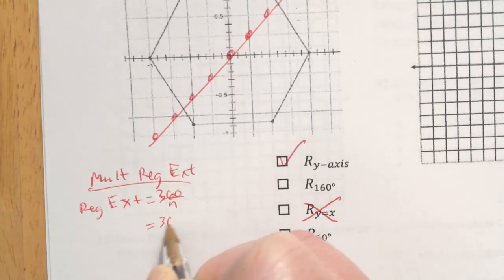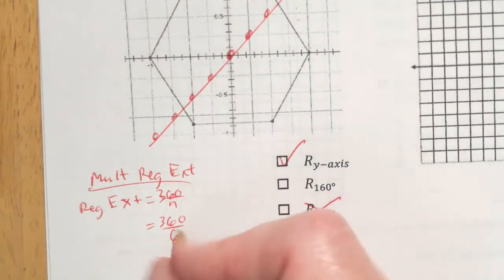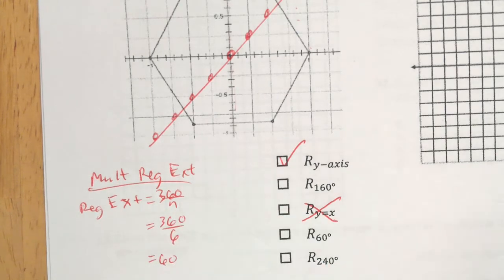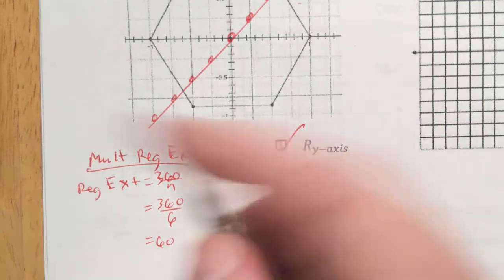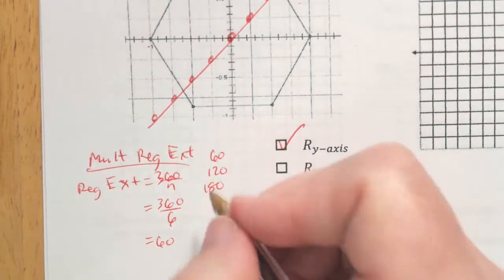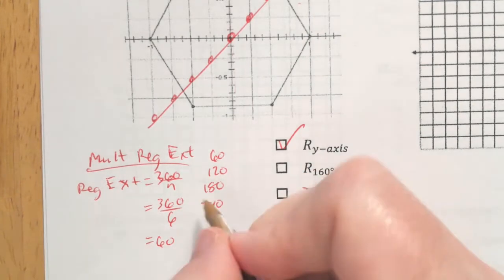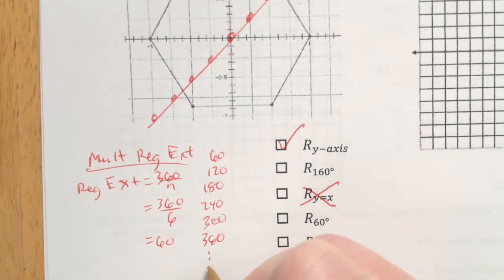So 360 over, how many sides did you have? 6. So 360 divided by 6, we get 60. So we want multiples of 60. So that would be 60, 120, 180, 240, 300, 360, and you would just keep going after that.